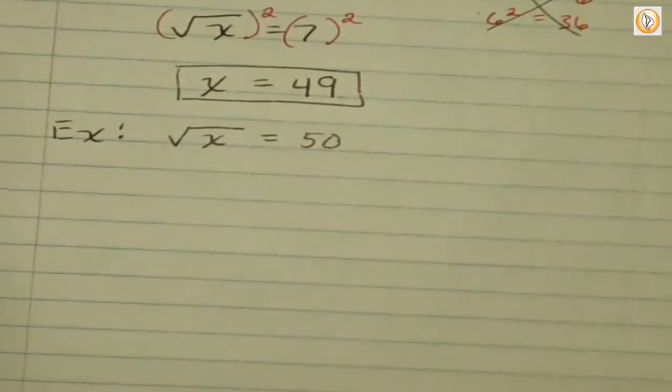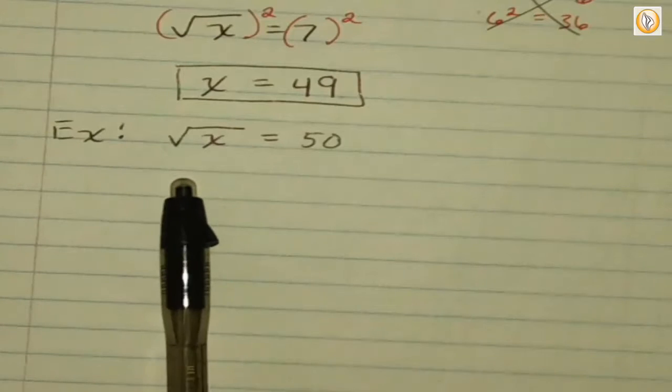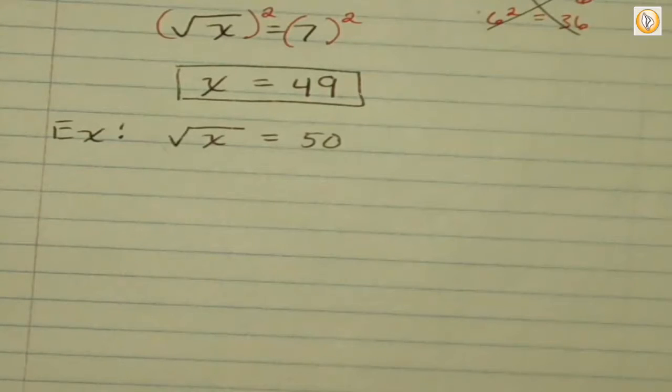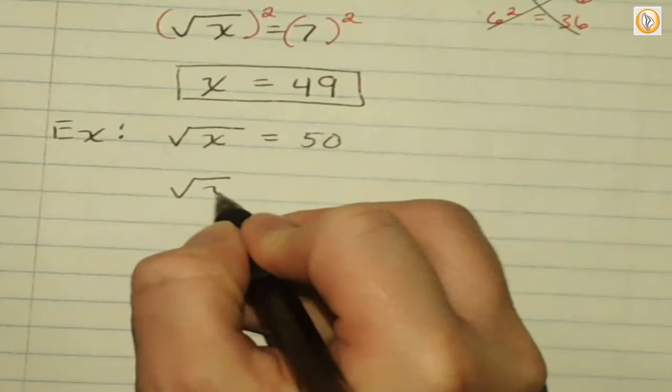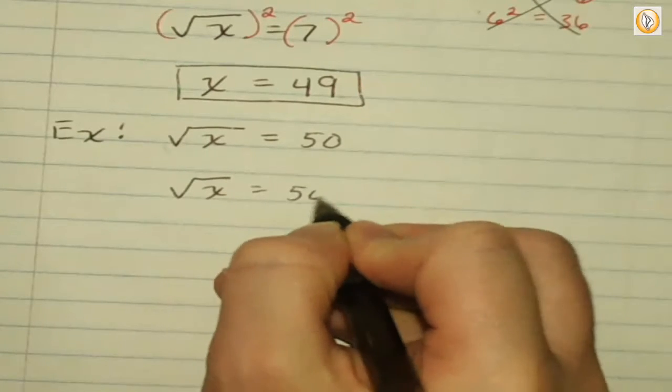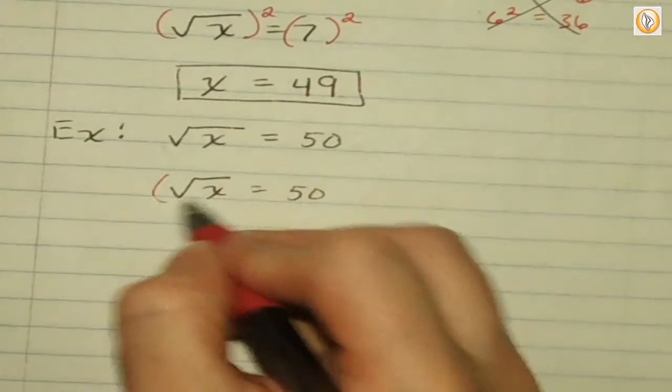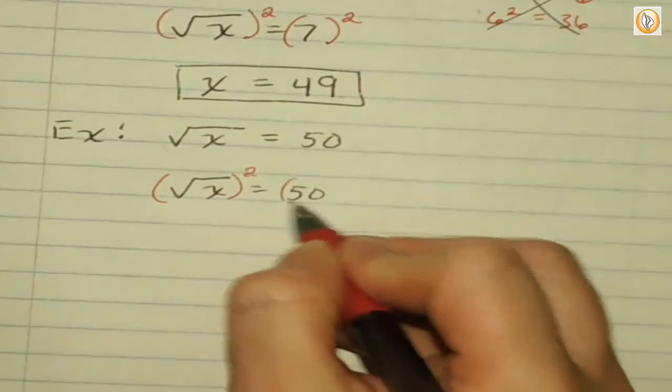All right, so Michaela, I'm going to pick on you. So I had the square root of x equals 50. I want to know, what does x really mean? How do I solve for x? Square both sides.